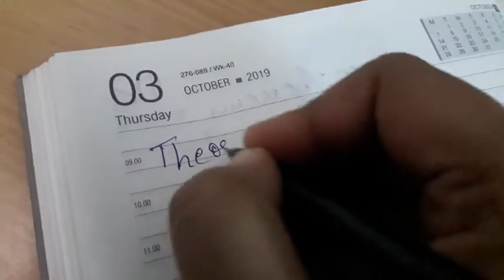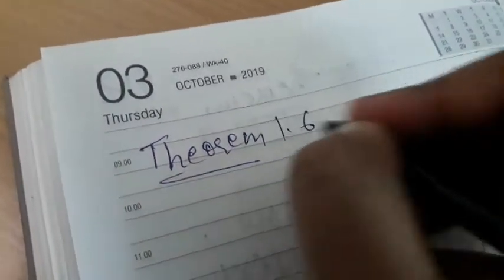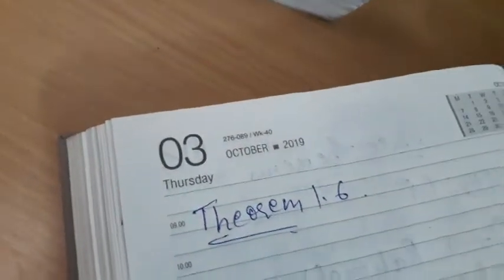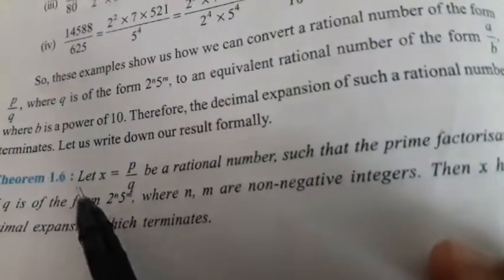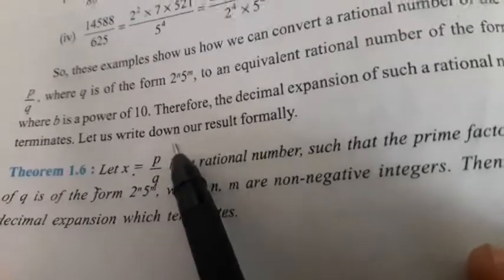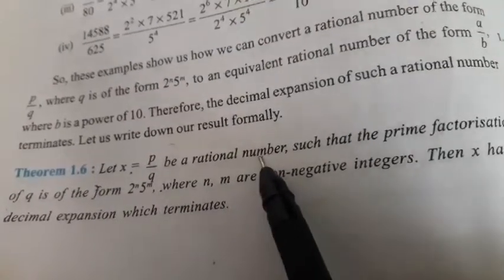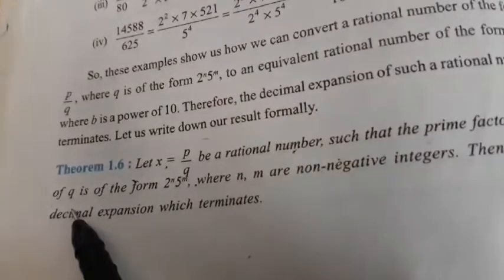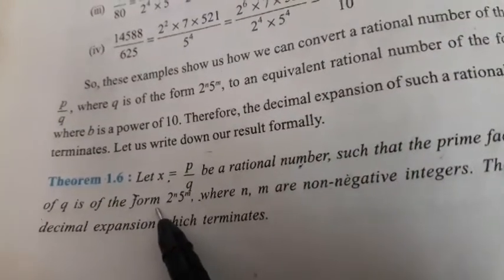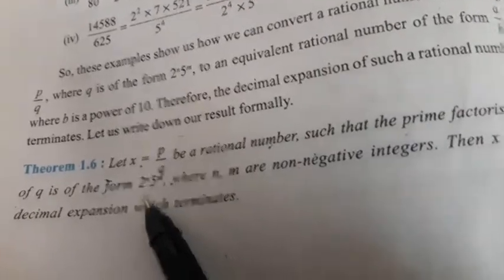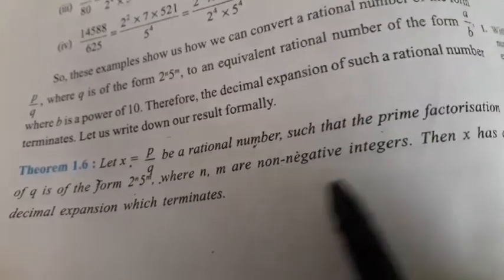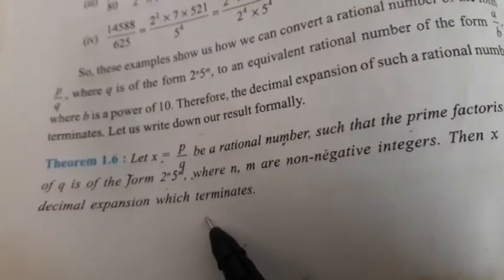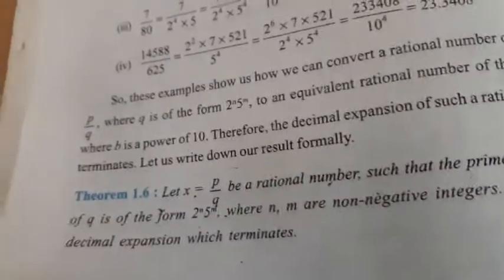Theorem 1.6. Read the statement and you will understand it, and then I will explain again in simple words. Let x be p by q, a rational number, such that the prime factorization of q is in the form of 2 to the power of n into 5 to the power of m, where n and m are non-negative integers. Then the decimal expansion of x will terminate. Did you follow what I said?